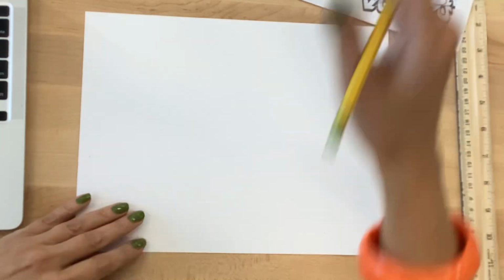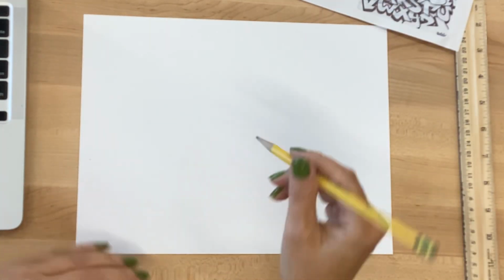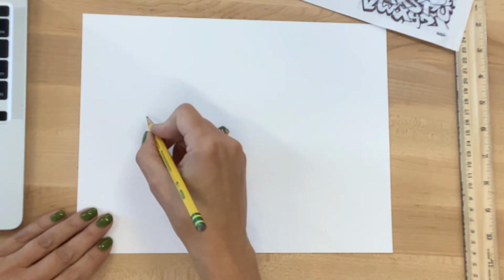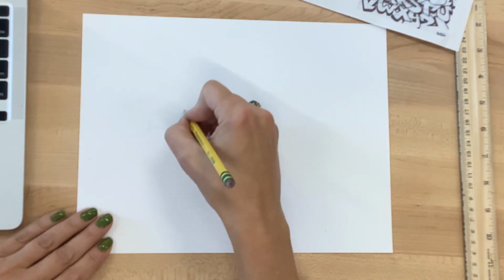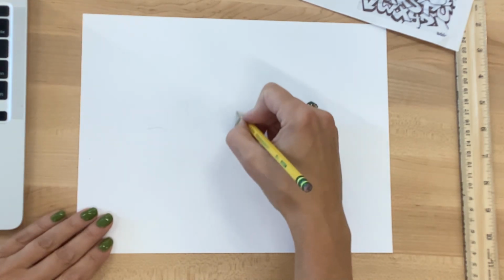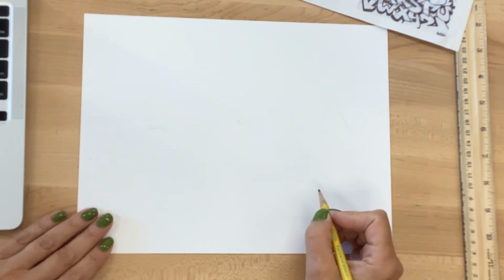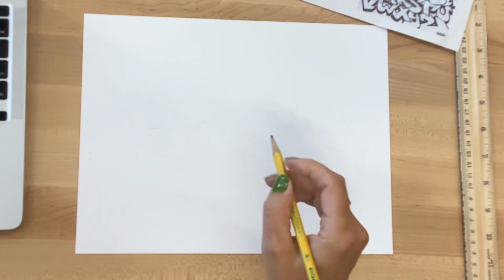Now, the name I am going to use is going to be Greta. So that's 5 letters. So I need to plan that out, make sure I'm going to have enough room. If you really mess up, just go to the back. But I am good at this, so I did not mess up.